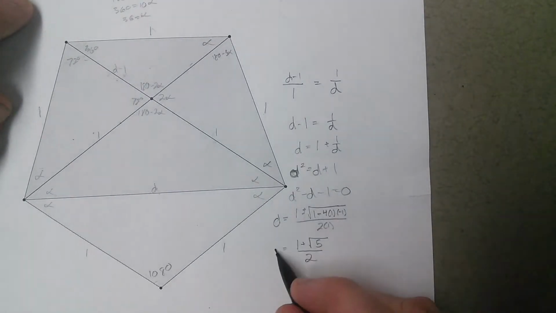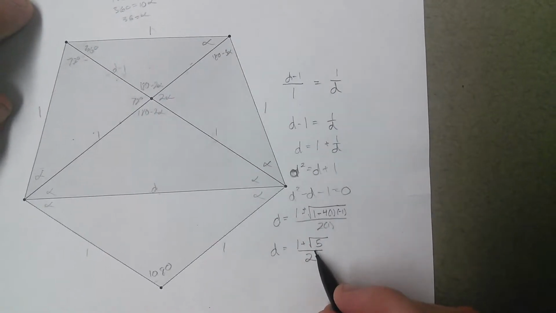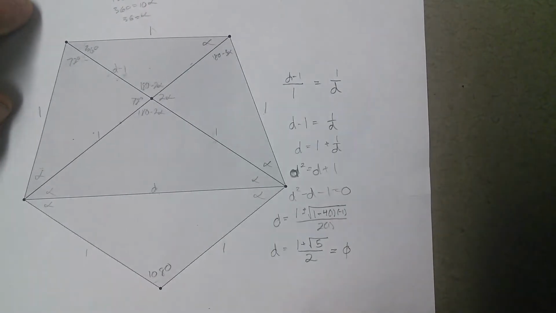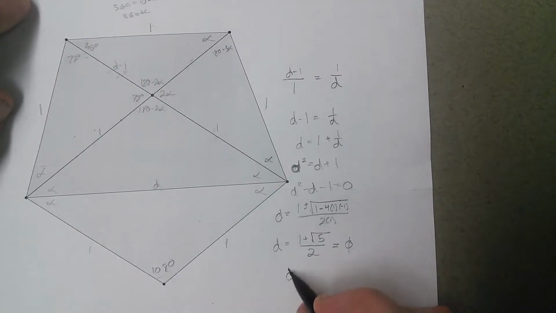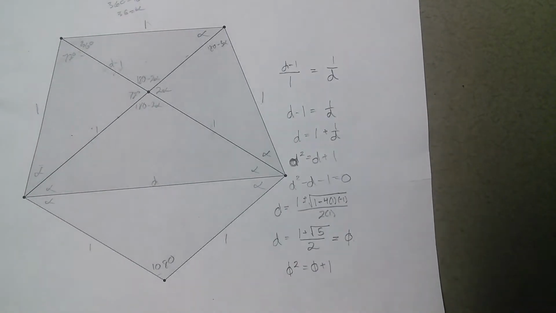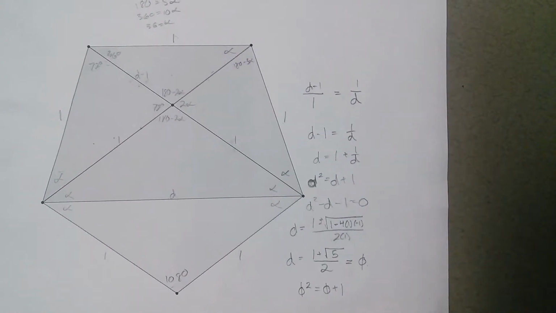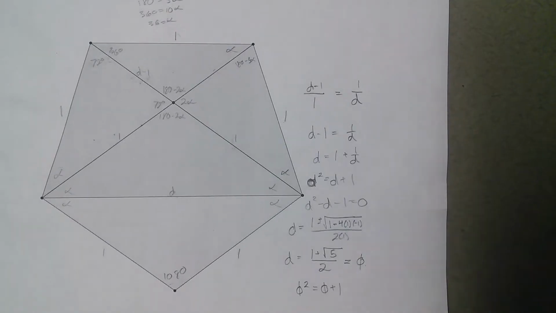Now d is this. But this number is a very special number. It's called the golden ratio. We give it the special symbol phi. So if d is phi, then we have this relationship happening. Phi squared is phi plus 1. We're going to be using phi a lot in our construction, so I just want you to see that.